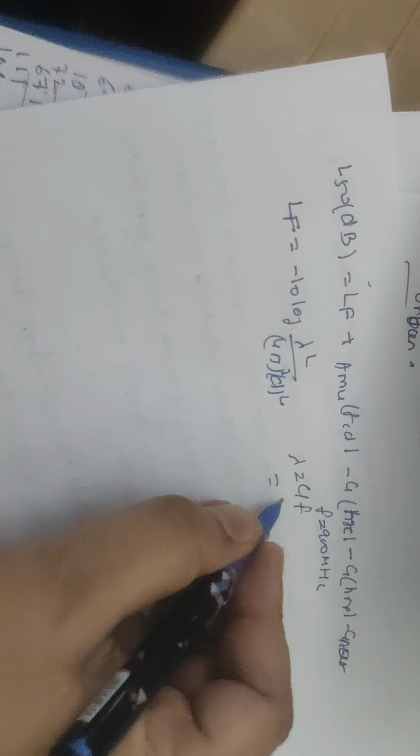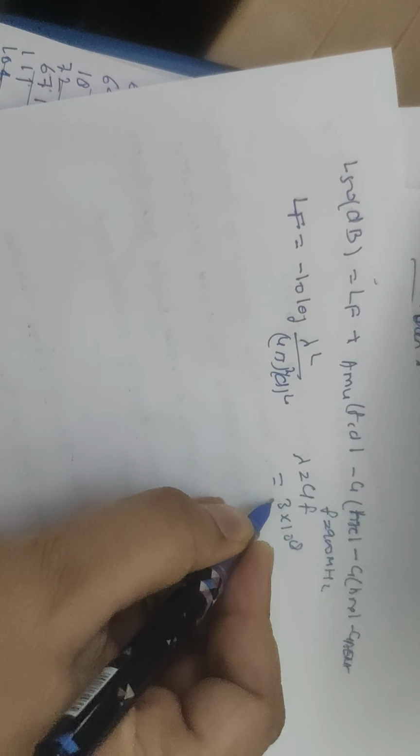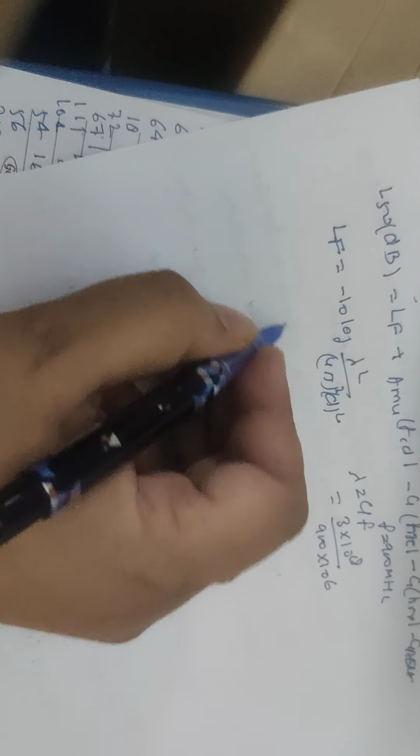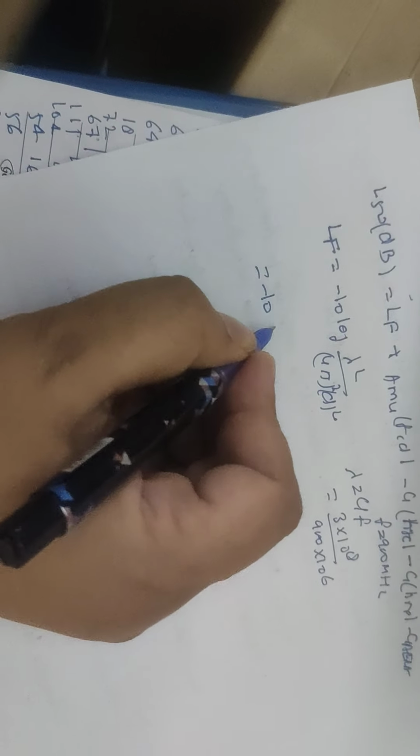So calculate the lambda: 3 into 10 to the power 8, divided by 900 into 10 to the power 6, and put it in this equation.